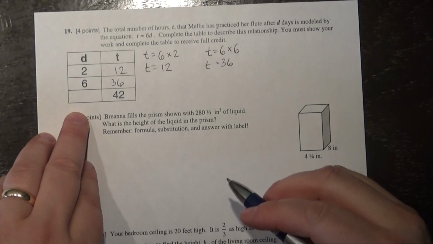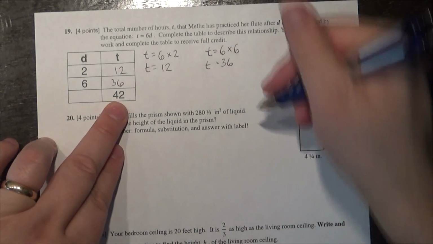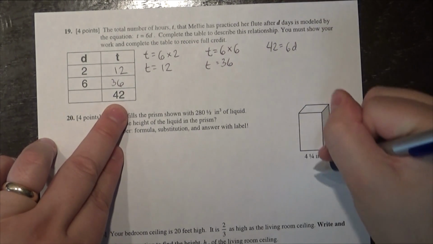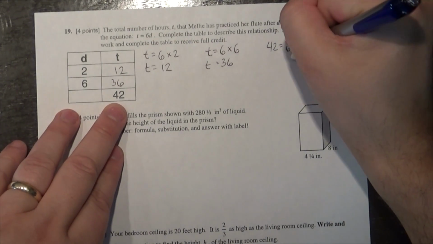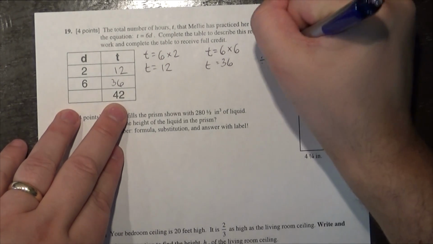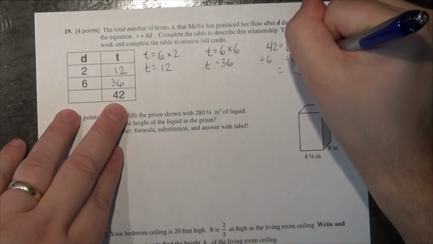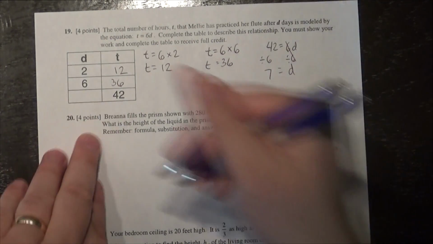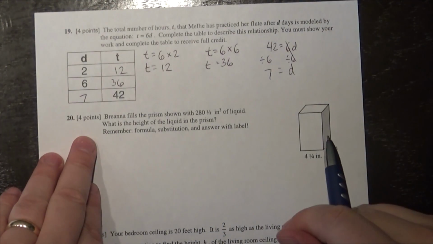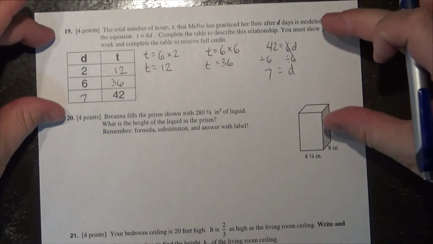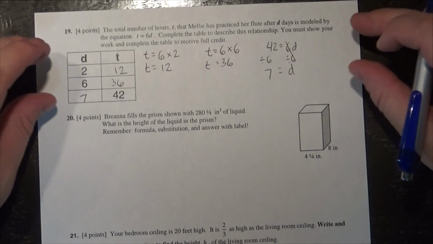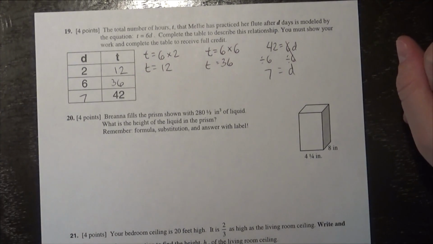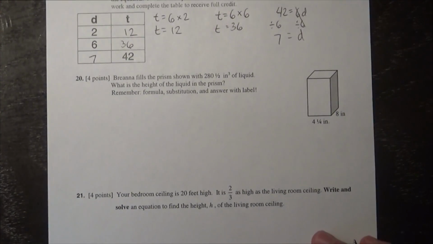Easy. Now maybe a little bit more complicated because now they give us the T. So T, or 42, equals 6 times D. Well, no worries. I can just use the inverse operation and divide by 6 each time. That cancels out. So I have D over here, and 42 divided by 6 equals 7. So I put 7 over here. Easy. Again, this one may seem difficult at first, especially if you're not preparing for it. But in all, you look at it, and hopefully now you see it's actually pretty easy.